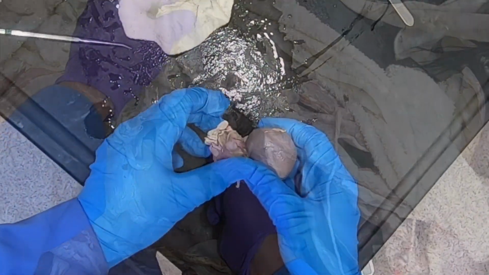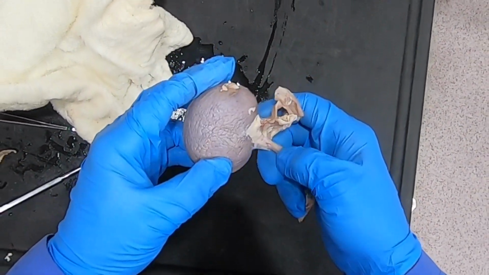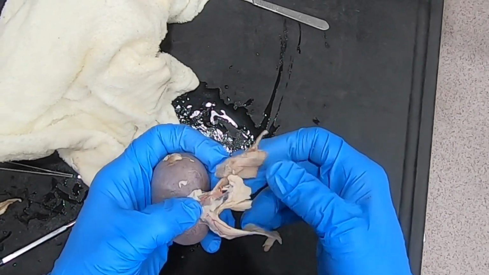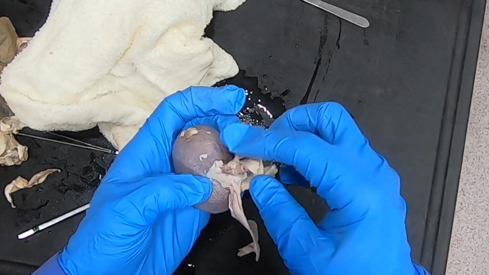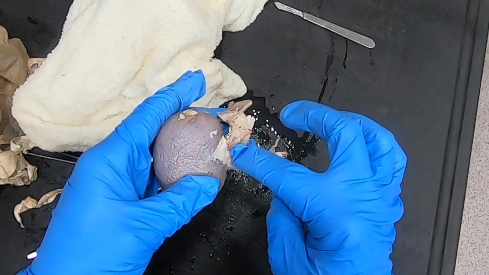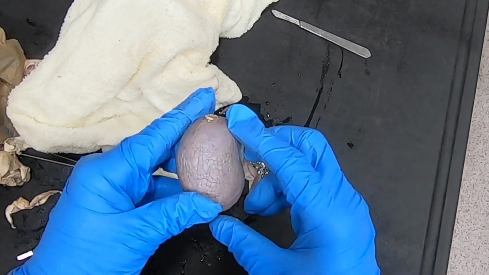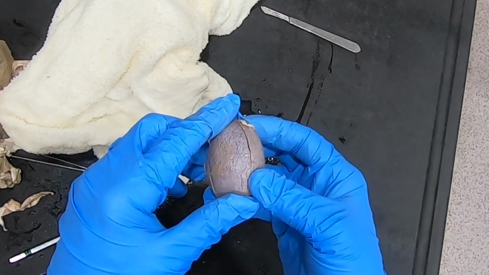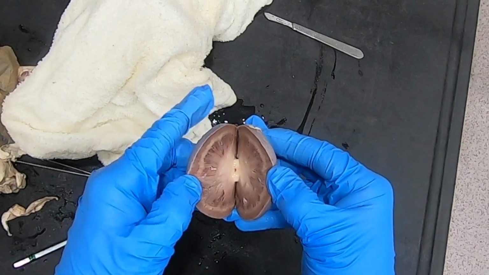But this is the adrenal gland. Okay. So real quickly here, I wanted to show you the kidney of the small ruminant. So we have our renal artery and vein coming in, as well as our ureter coming out at the hilus. We've got a cranial and a caudal pole. Looks very much like the dog kidney. We opened it up and it still looks very much like the dog kidney.